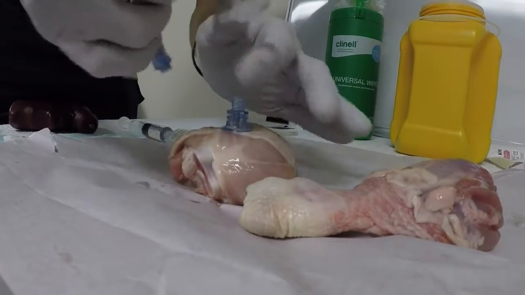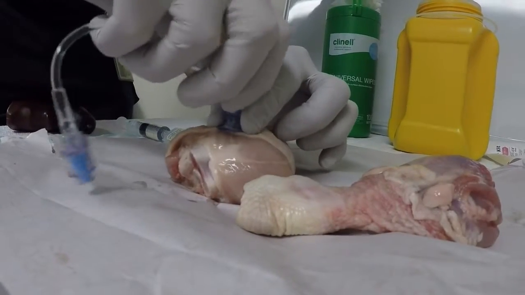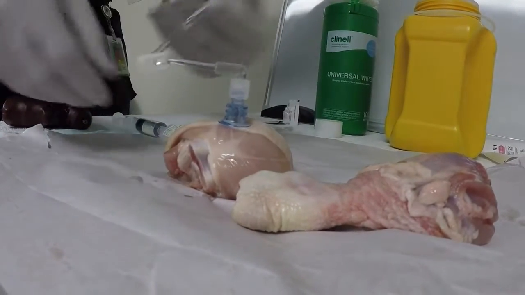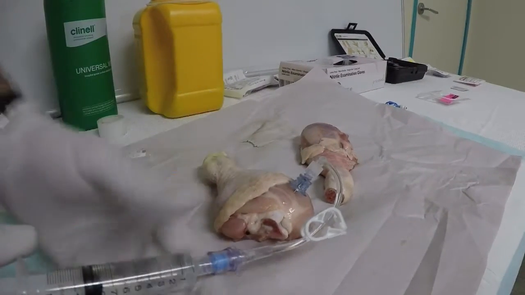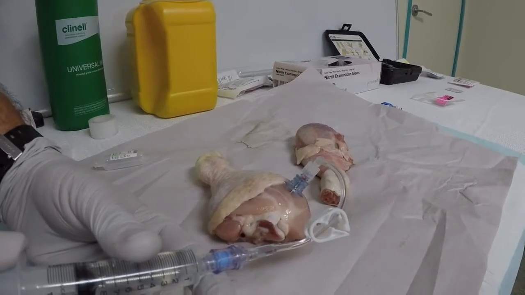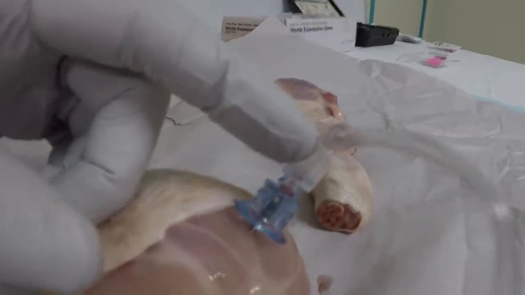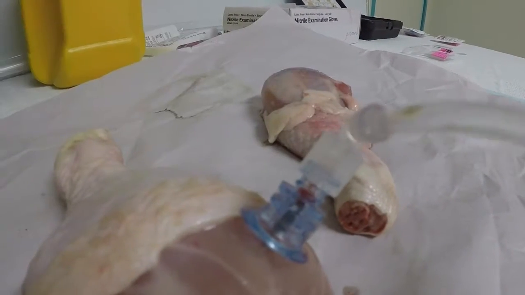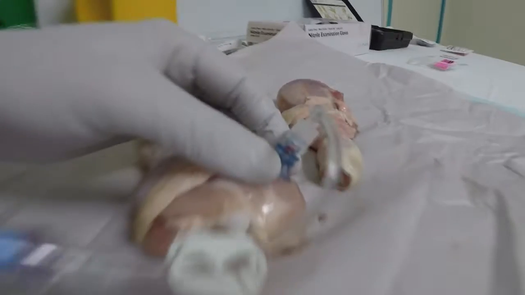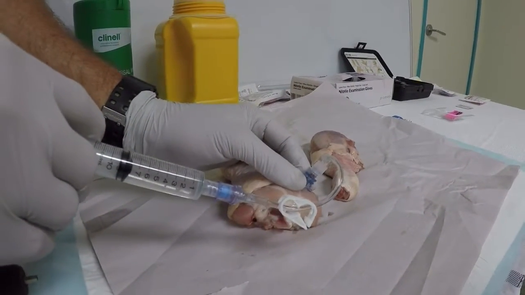Going to add our extension line. Once we've added the extension line, we aspirate backwards with gentle traction, looking for the presence of blood or bone marrow, which you can see we've got in the line, confirming that we're into the medullary cavity. We then, if it's an unconscious patient, flush fluid into the medullary cavity to ensure we've got patency.